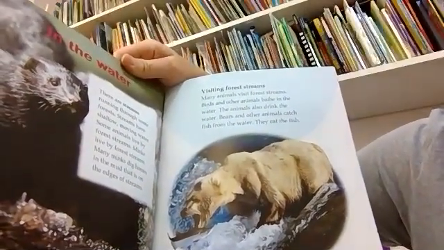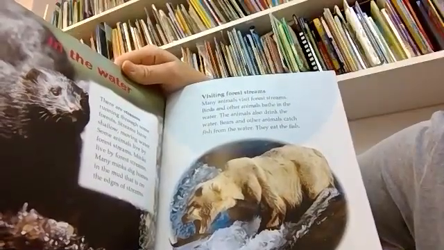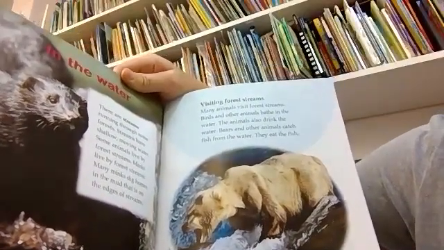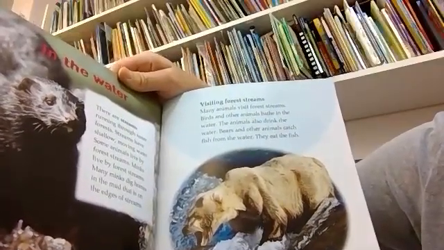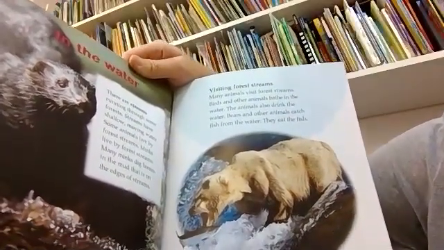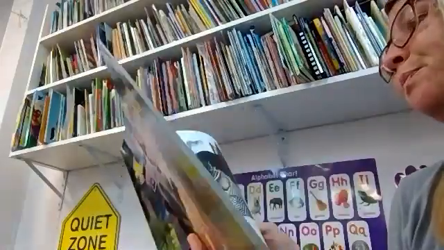Many animals visit forest streams. Birds and other animals bathe in the water. The animals also drink the water. Bears and other animals catch fish from the water. And look at the bear. See him getting the fish, and I guess he's going to have a scrumptious meal.